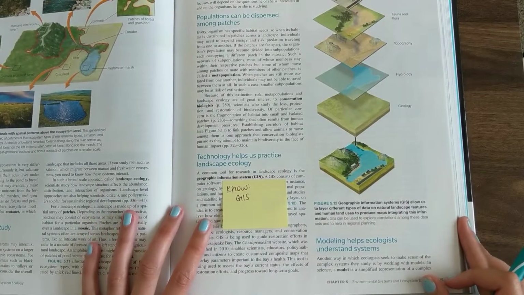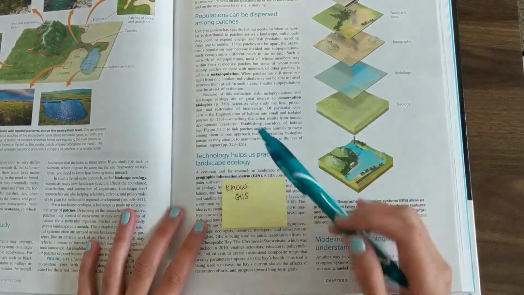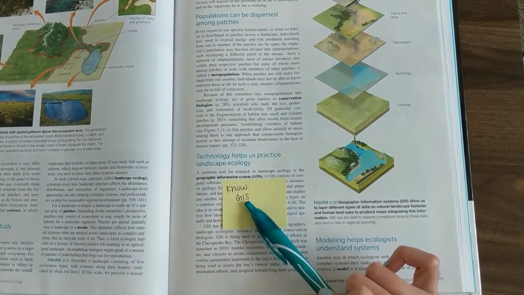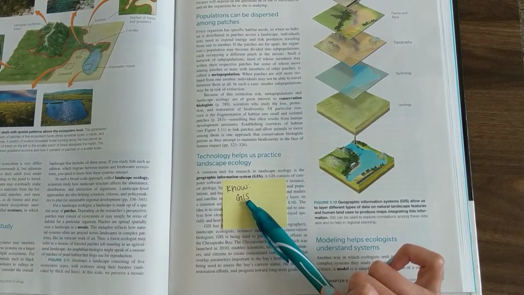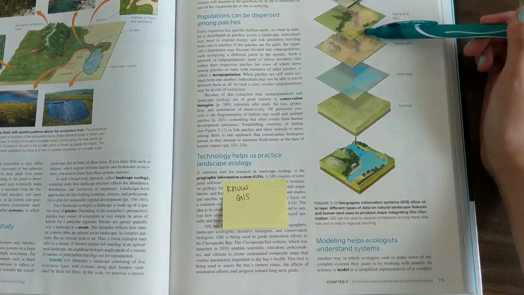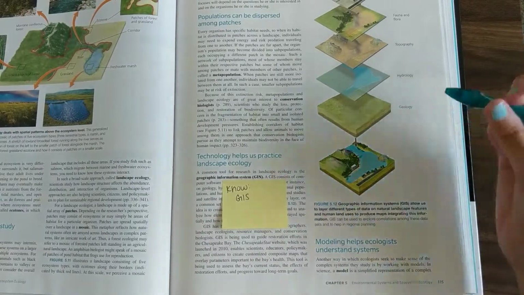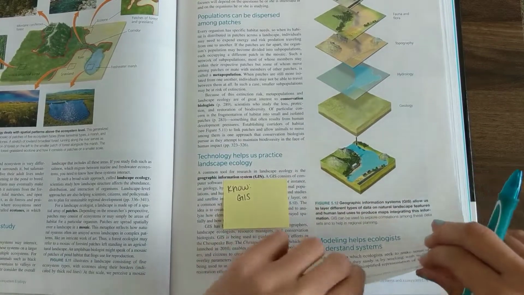So if you turn to page 115, the only thing you have to know here is that conservation biologists use something called GIS, which is kind of like GPS, but they can overlay different features of the landscape to conserve and to restore areas.